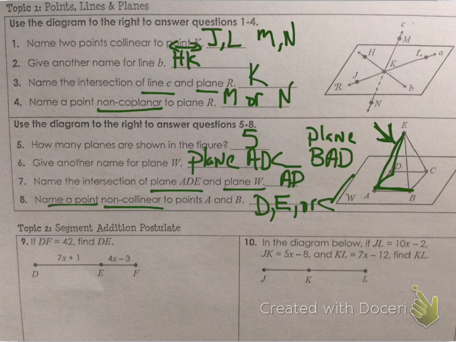Keep in mind you only need to give me one. You don't need to give me all of them. Alright? Okie dokie, moving on. Okay, so here they're telling me segment addition postulate.